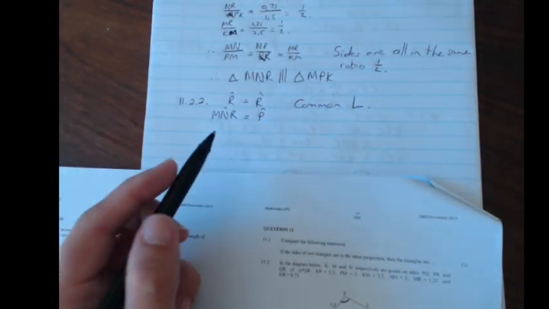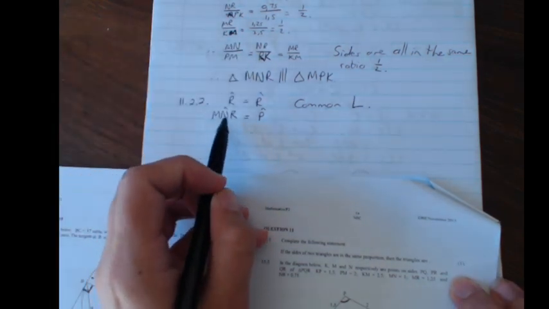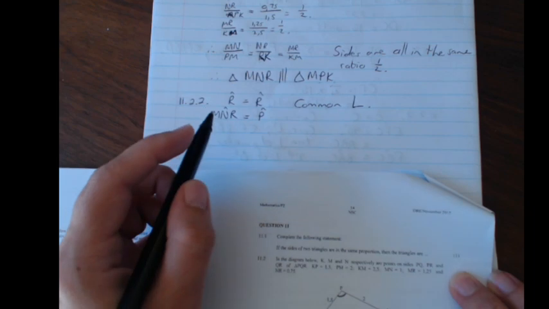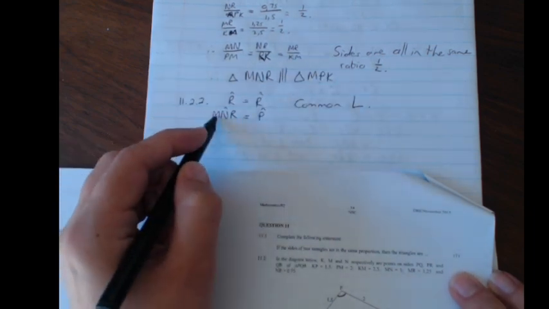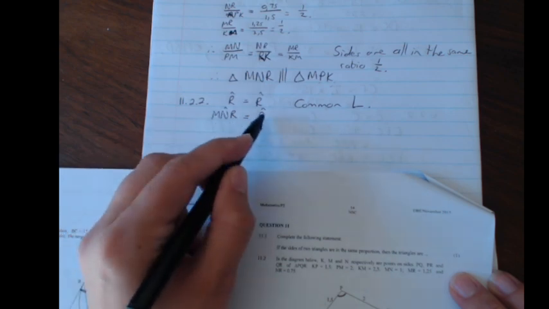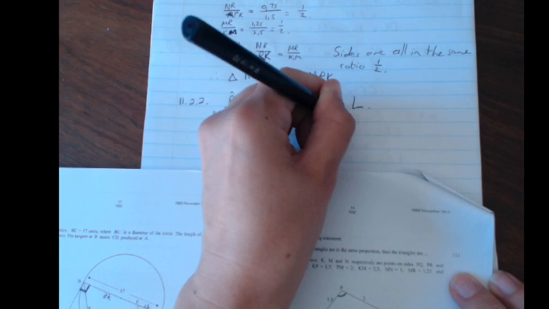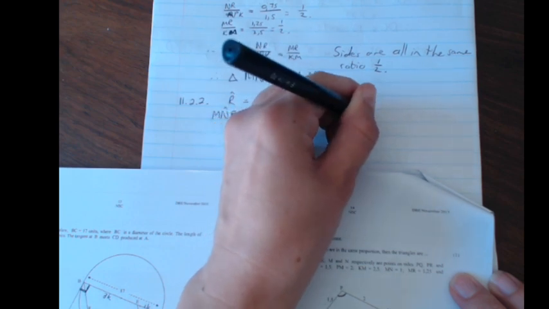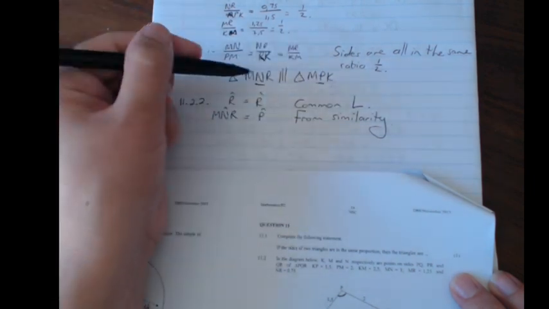Just take note of that. As I said earlier, it makes my listing at the bottom easier and the conclusions from there easier if this is in the right order. So MNR in my small triangle is equal to P, and this is equal from similarity, because you see that the N and the P lie in the same place.